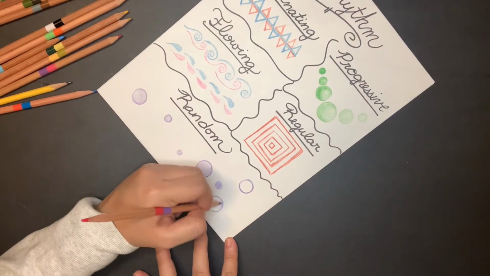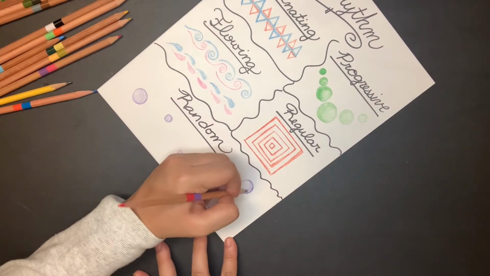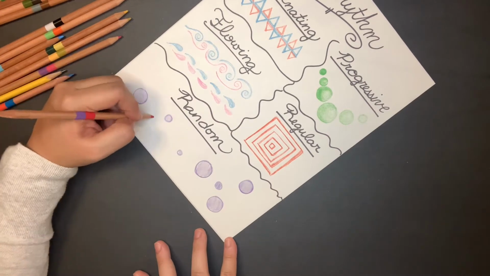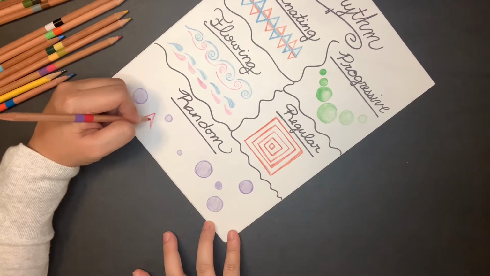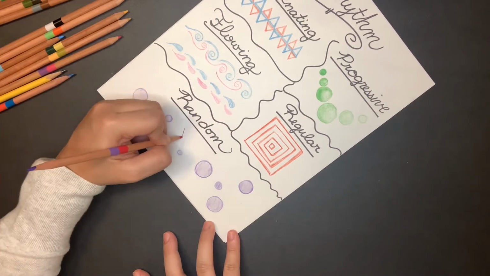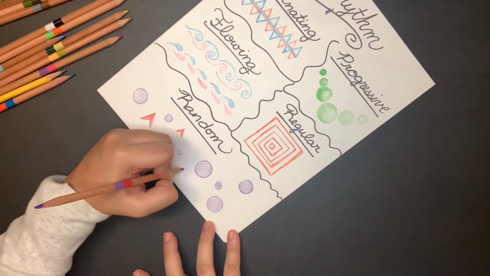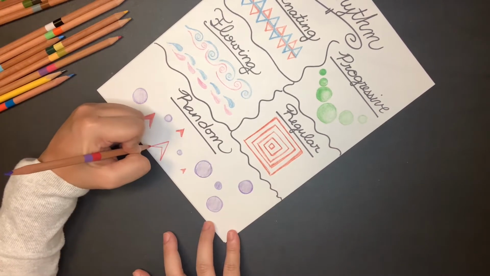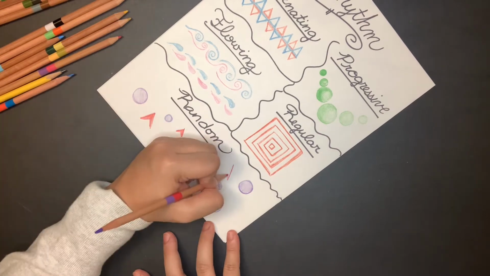Lastly, we have random. Random is when we repeat similar elements with no pattern. Here we have circles and arrows of different sizes placed randomly throughout. It gives you a sense of floating movement and rhythm.